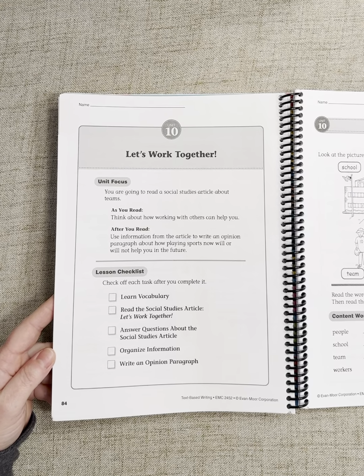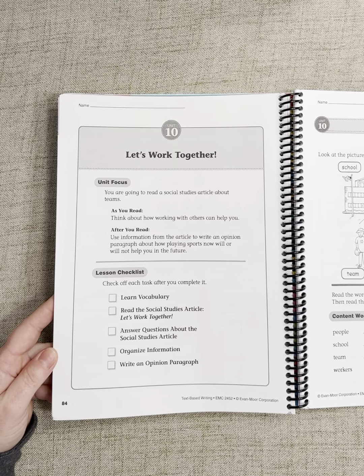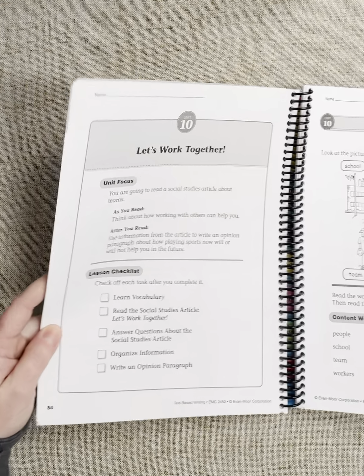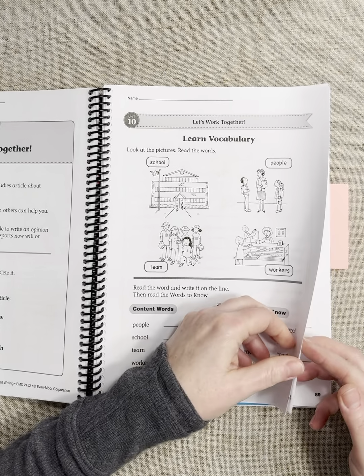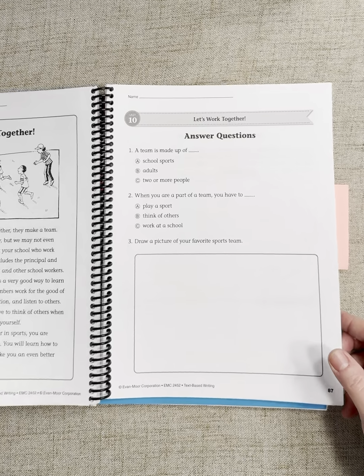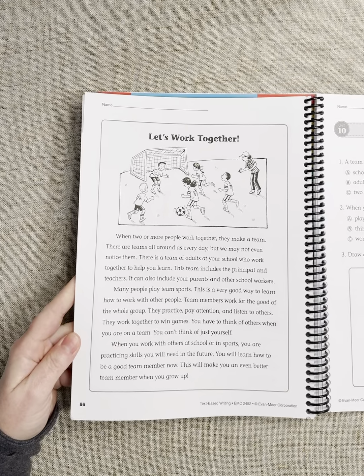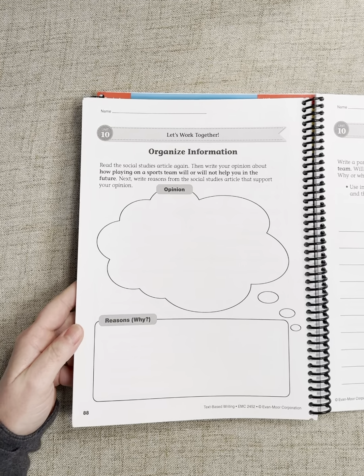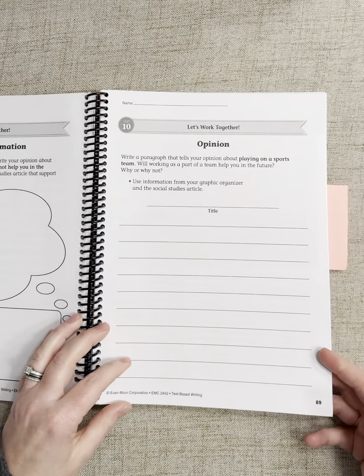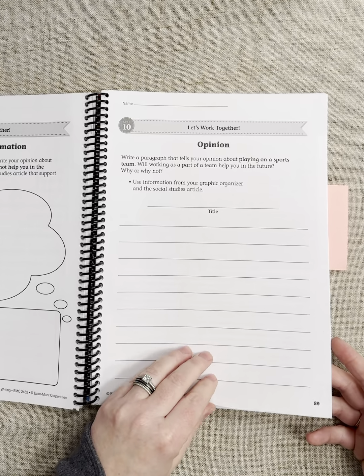After you read, use information from the article to write an opinion paragraph about how playing sports now will or will not help you in the future. So the child is having to take a position and write about their particular opinion, supporting it with different reasons from the text and their own ideas.